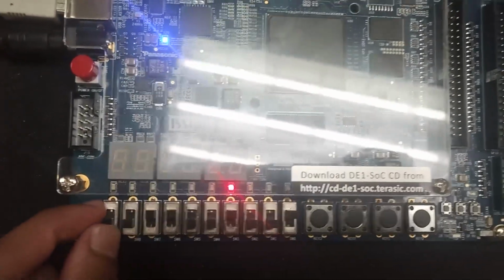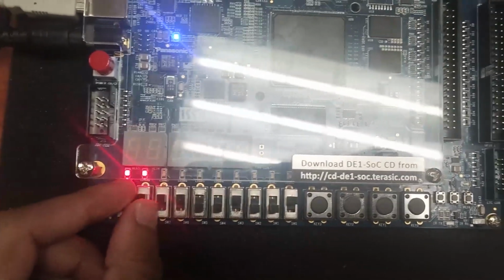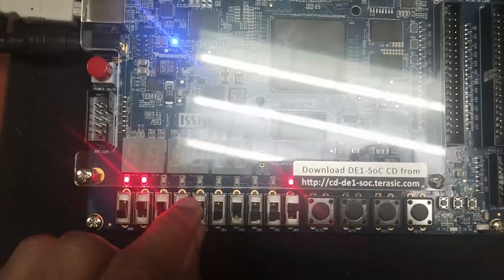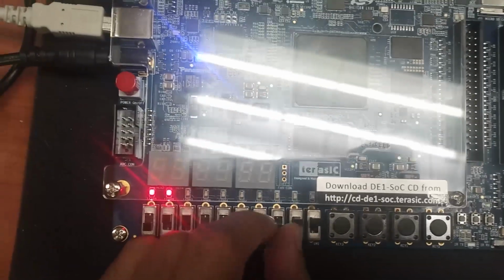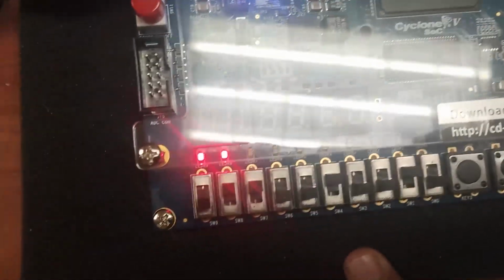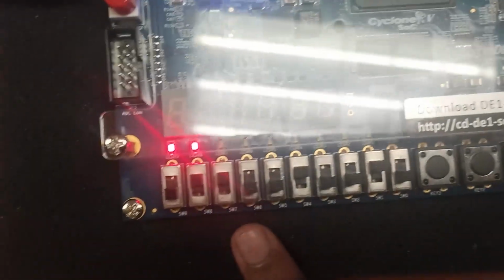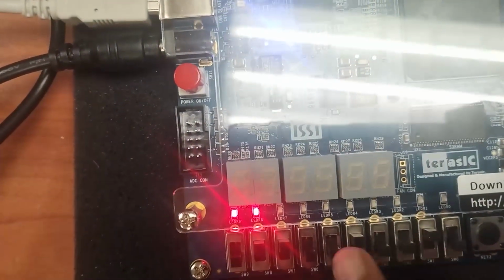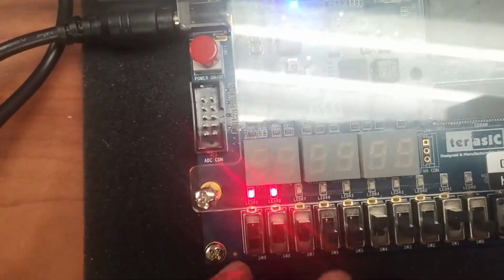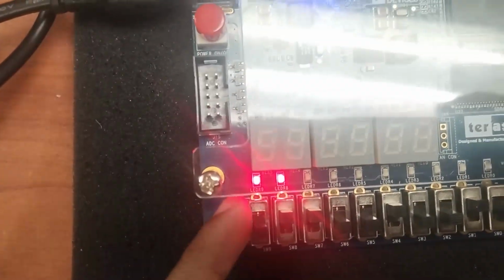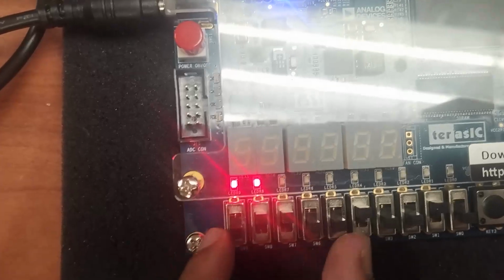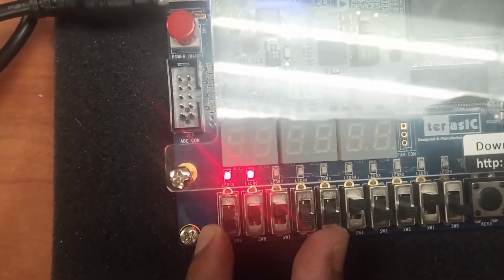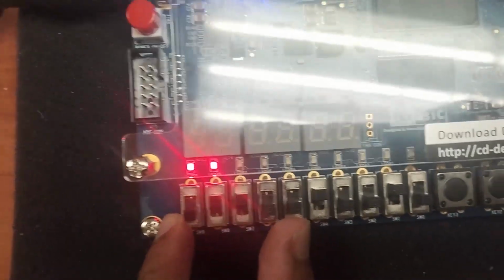Let me make it 0 1 1 0 0 1 0 0 1 0. This is the phase radian for pi. If you can see, for sine pi it is 0, and for cos, the MSB is 1, which means it's negative, and this is 1, so it's minus 1. So sine pi is 0 and cos pi is minus 1.